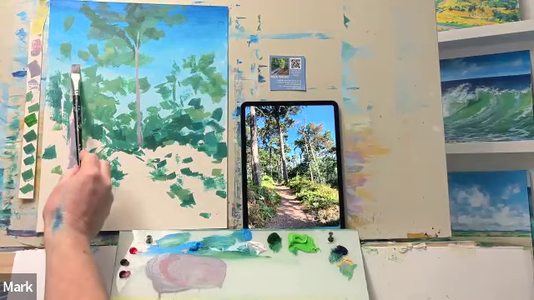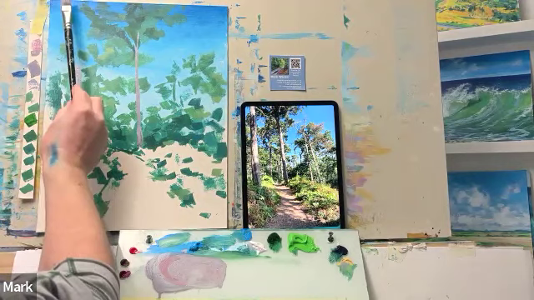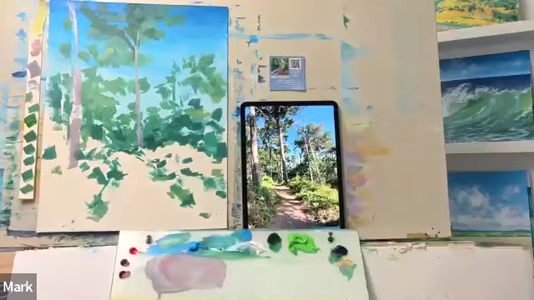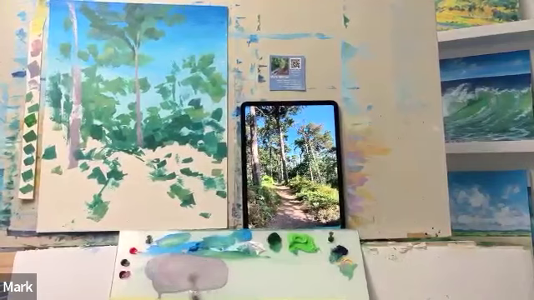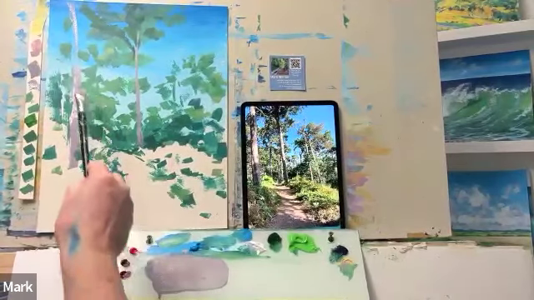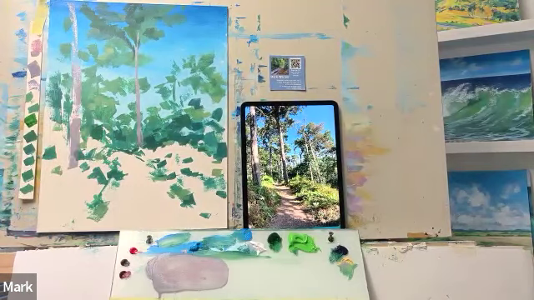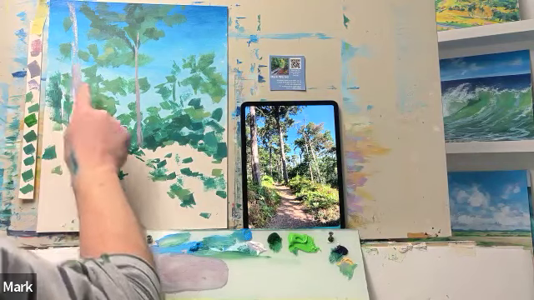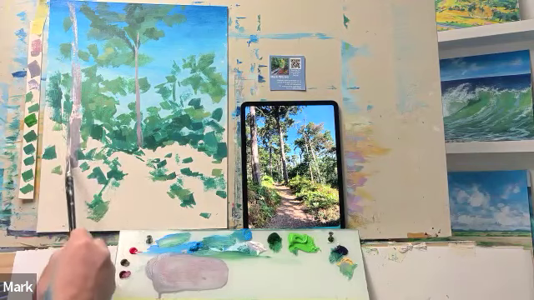So I'm just going to pop that in there and then put this just coming down like so. So it's quite watery again. I'm not committing to thicker paint. I'm also letting some of that color come through even in the trunk, if that makes sense. So on the bigger one here.